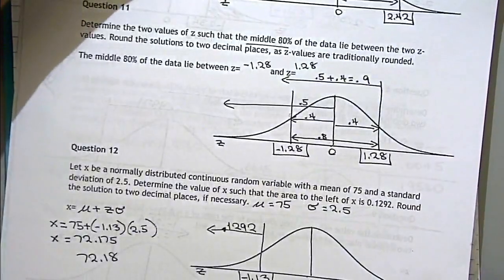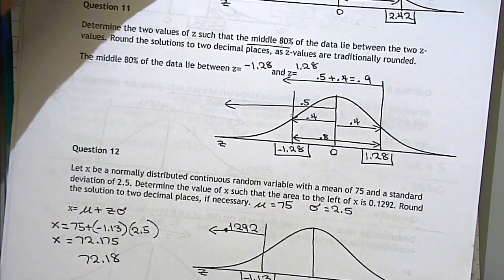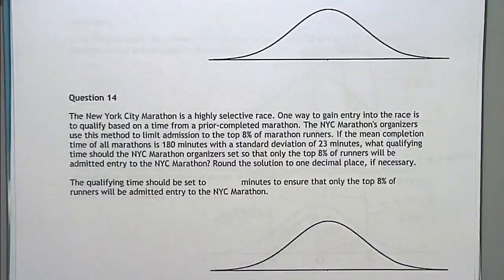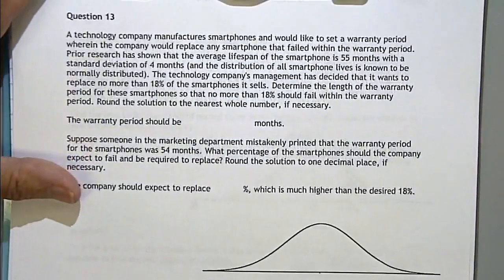Are you good so far? Are you confused? You okay? All right. Last page. Lots of words.